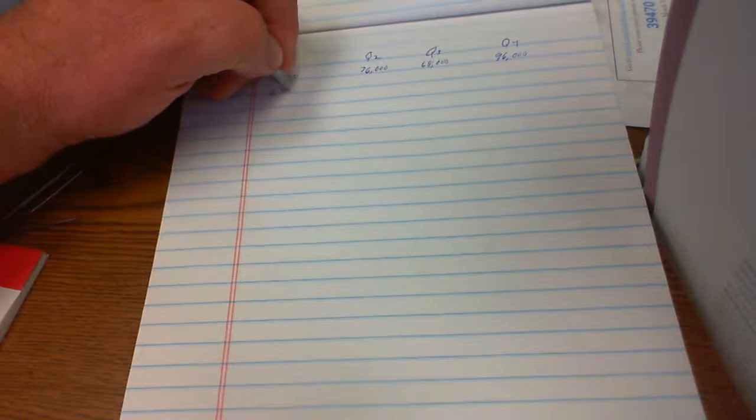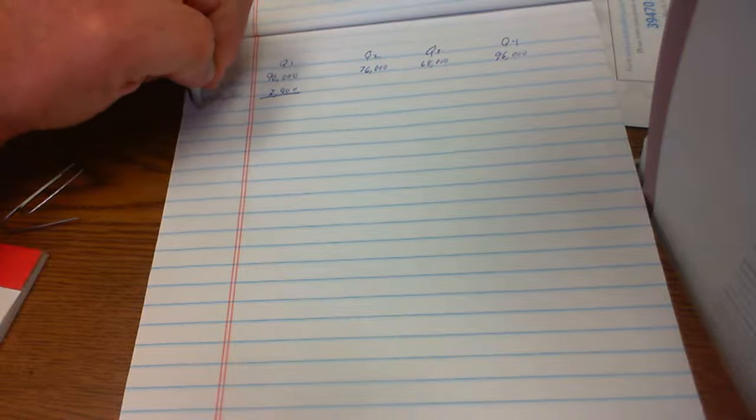So our desired ending inventory is 3,800, which is 5% of 76,000. We then add those two together, and this is our total needs for the quarter. So that'll just be 93,800. And then we subtract the beginning inventory.